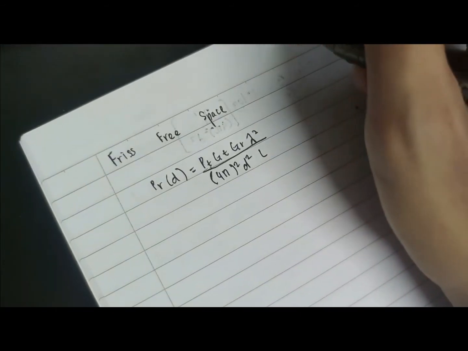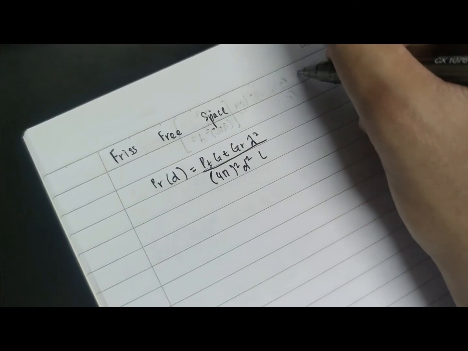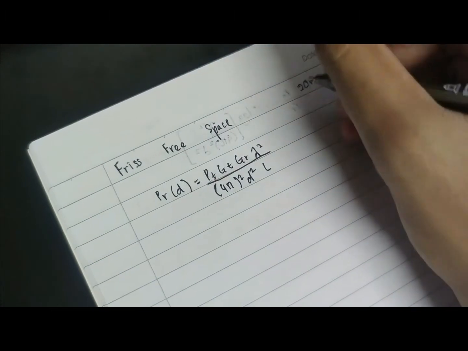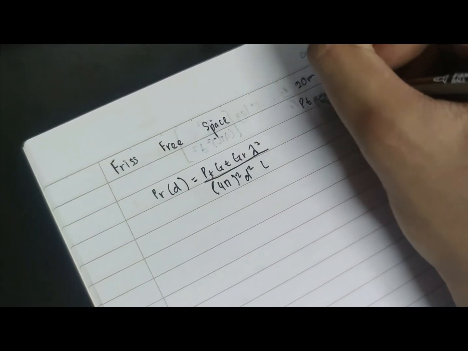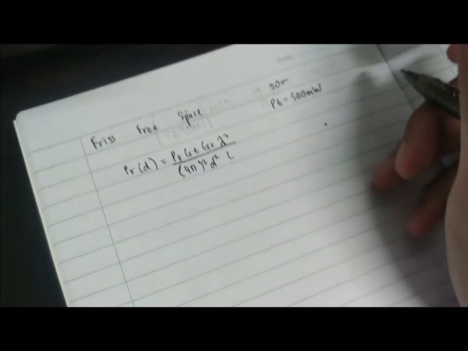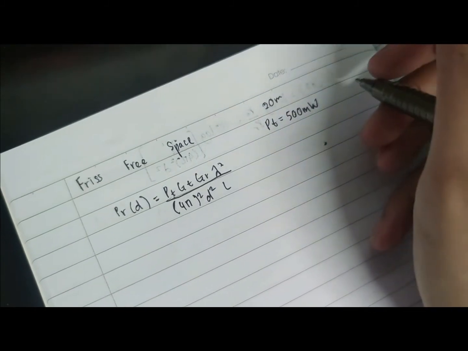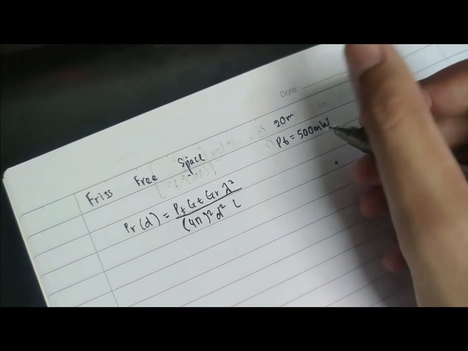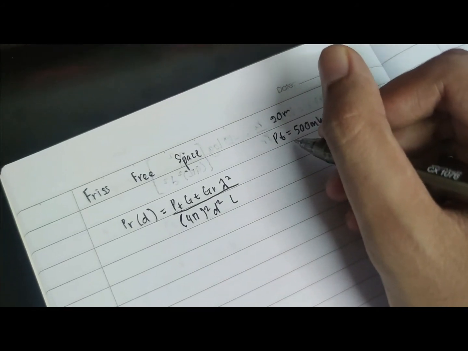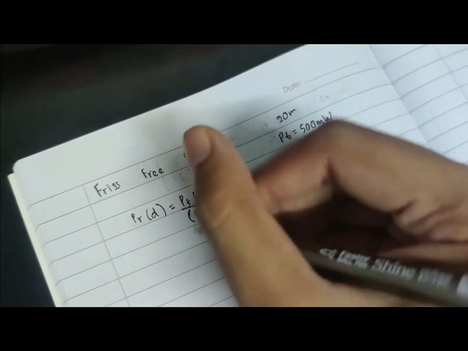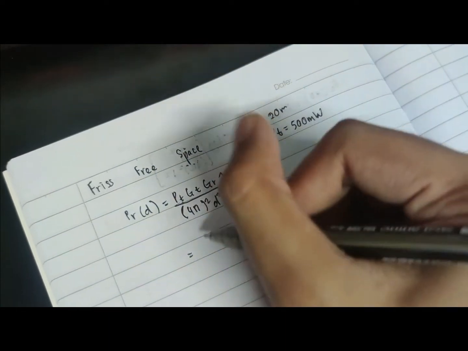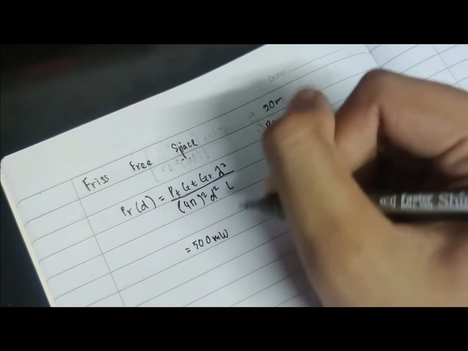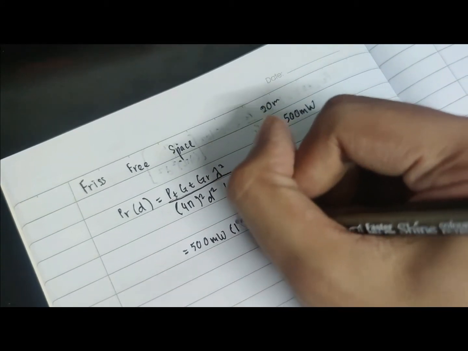The first distance that we are using is 20 meters. PT is 500 milliwatts, which is the equipment that we used. GT GR is 1.